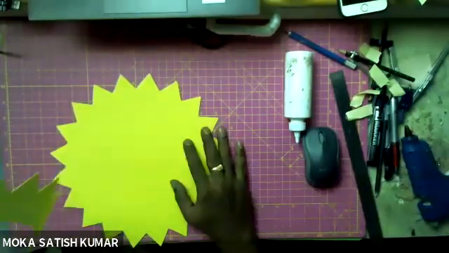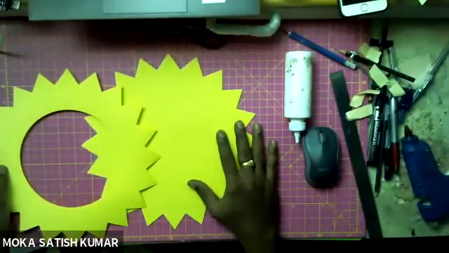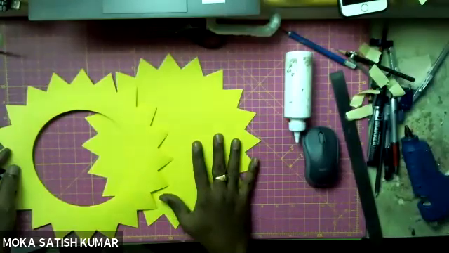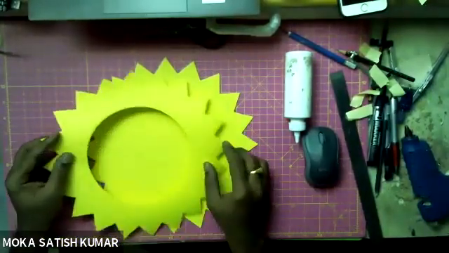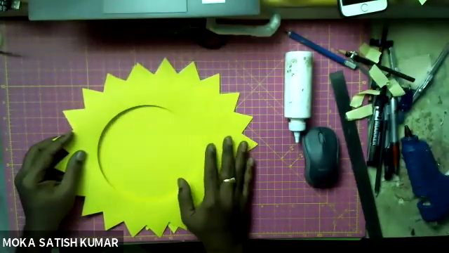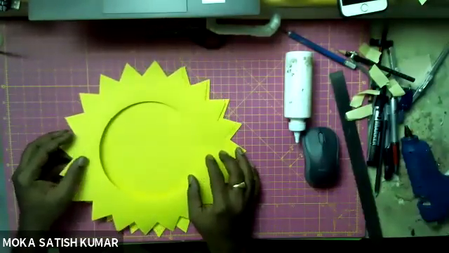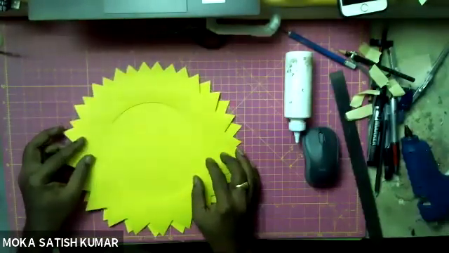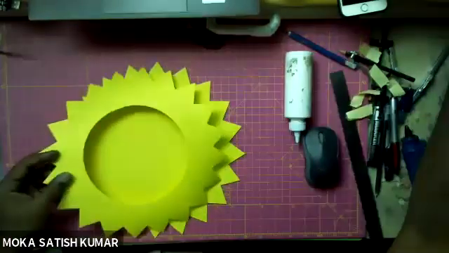The same circle, the size and diameter are the same, both are yellow colors, but this one has an inner circle. This total project's dimensions I will give you on WhatsApp, and you can try it up to Saturday. This is our second project. Okay, you can try.